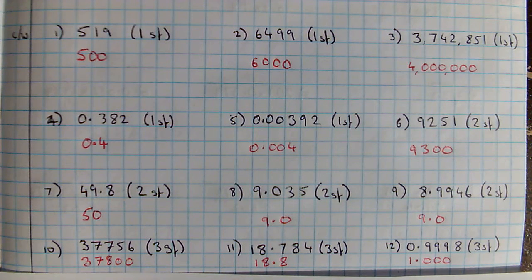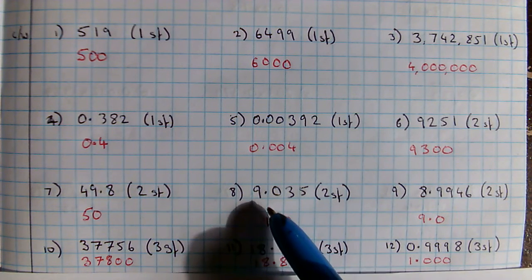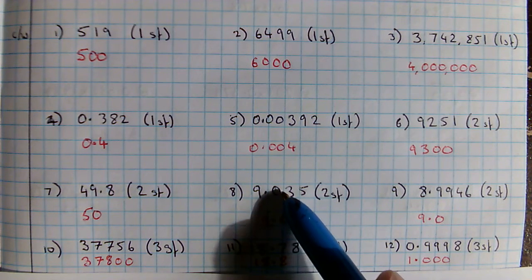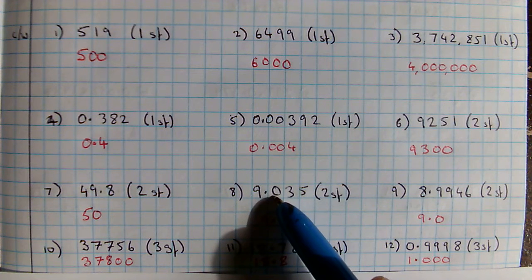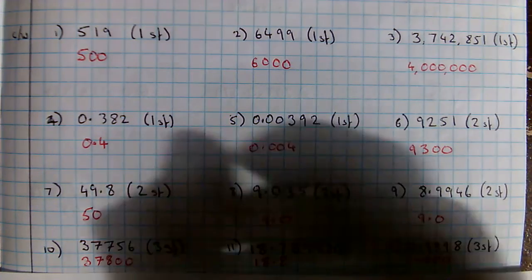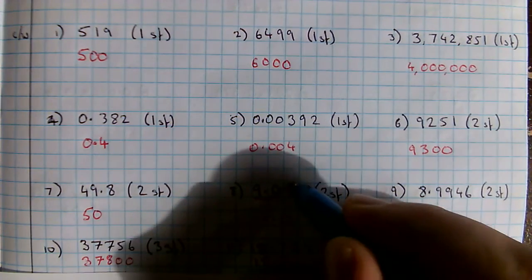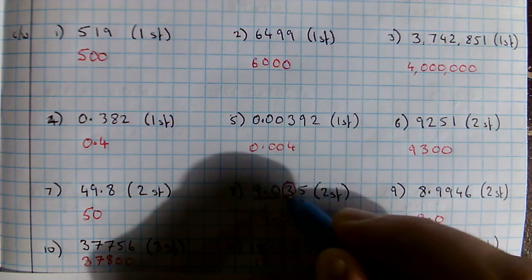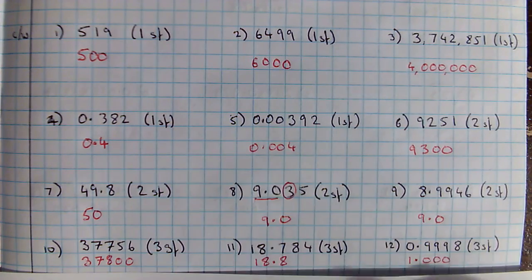There are a couple that are worth just having a quick look at in case of any errors. First one was this one here. Common mistake is to think that that 0 doesn't count as significant. It is only zeros at the beginning of a number that don't count as significant. Any zeros in the middle are significant. So this is my first figure, this is my second figure. And the 3 doesn't push that 0 up, so it remains as 9.0.